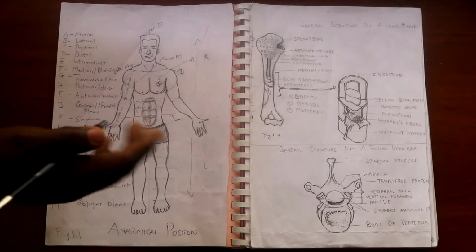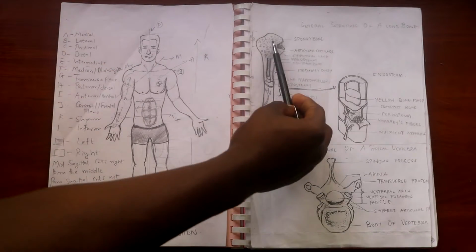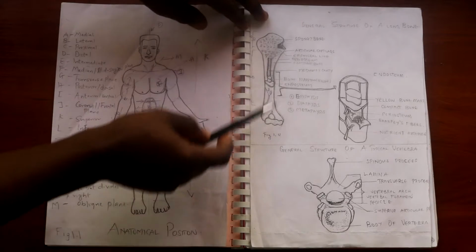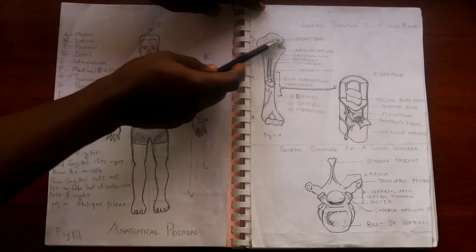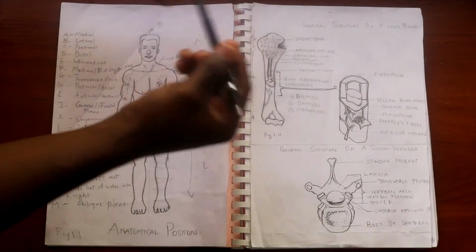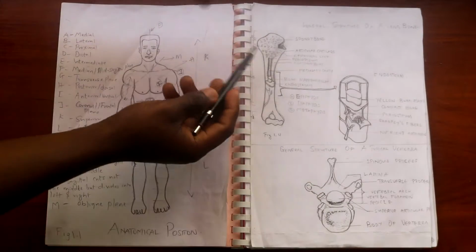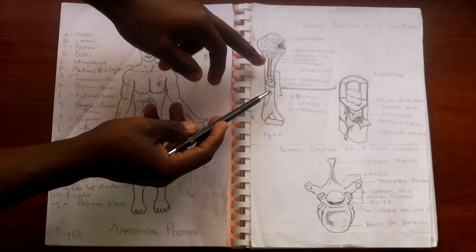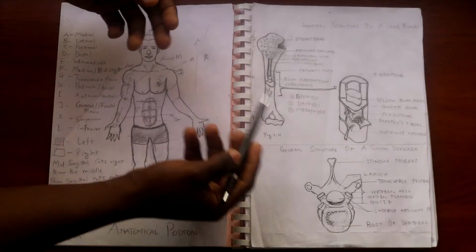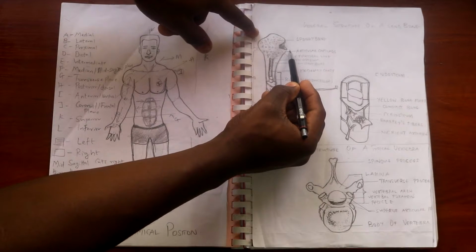Now these bones have different parts, of course, and the first part we are going to be looking at is this part here. This part is called the epiphysis. It is made up of spongy substances. Compared to the other part, the diaphysis that we'll look at later, it's quite spongy.